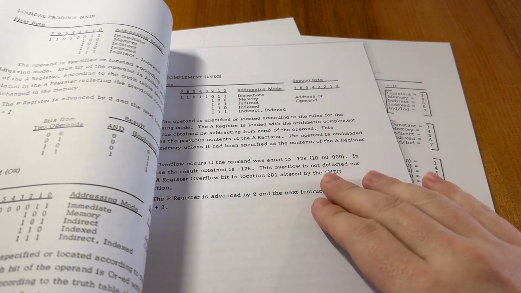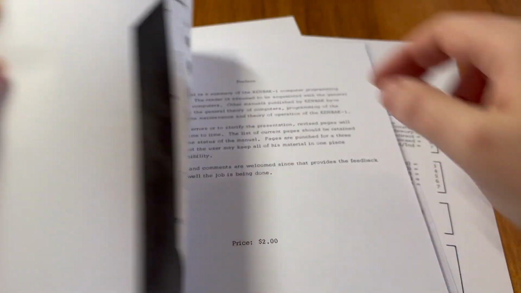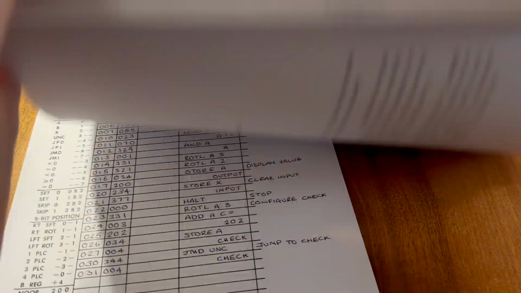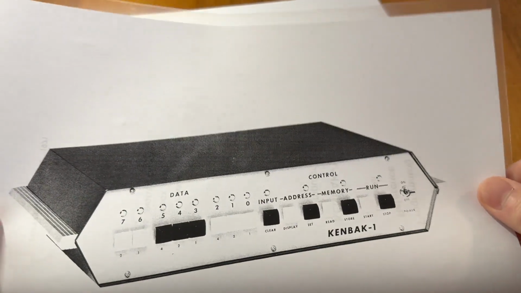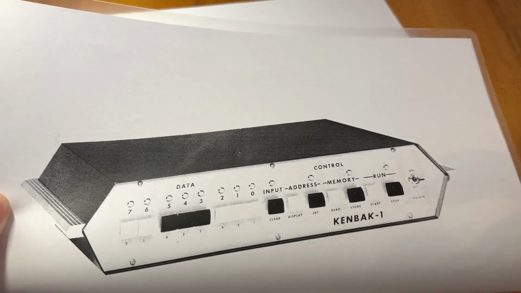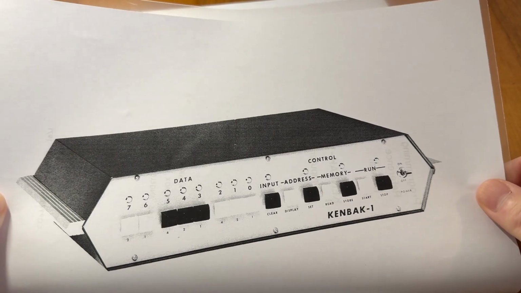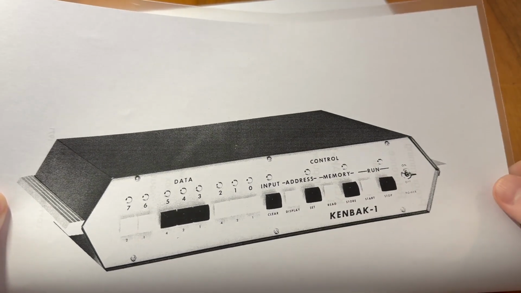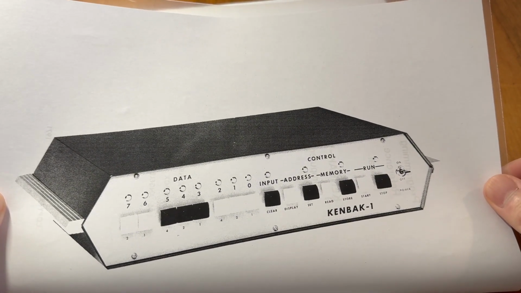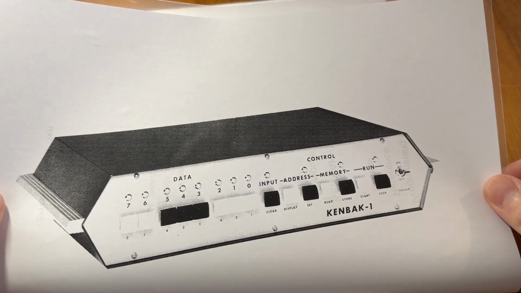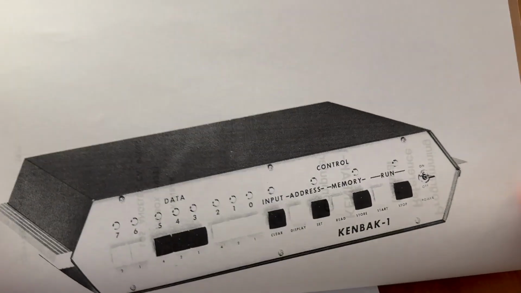A particularly nice feature of the programming reference manual is that on the inside cover it has a photograph of the original Kenbak-1 device. Now, of course, you can see these online, but this is a very nice representation. The original device was significantly larger than the Nano device we're going to be using today, but they are essentially functionally identical. So let's go ahead and look at how we can use and program the device.